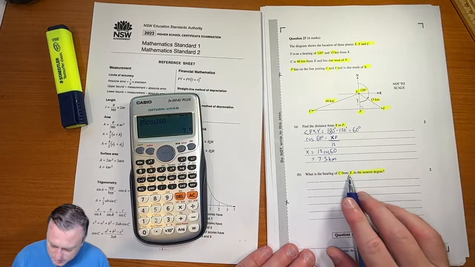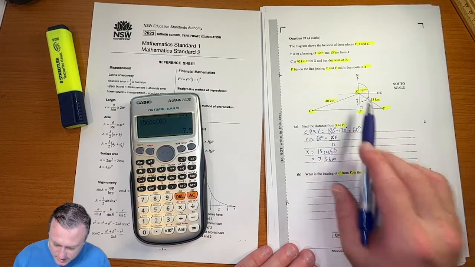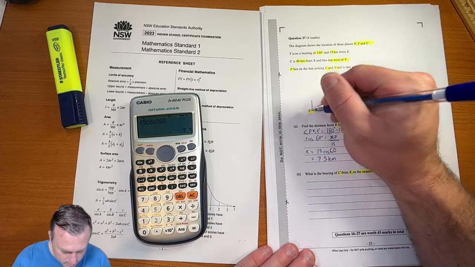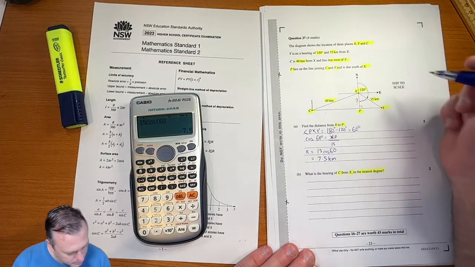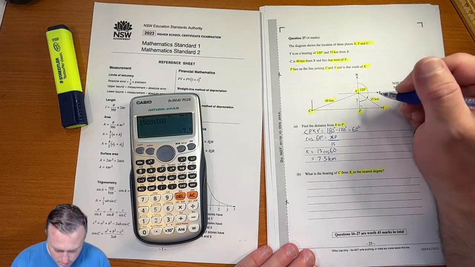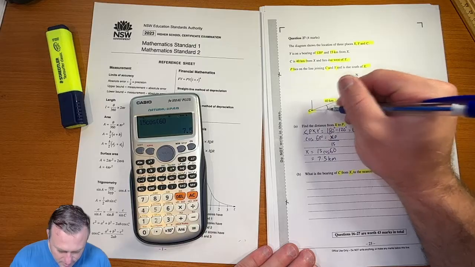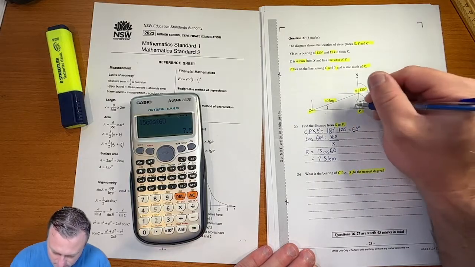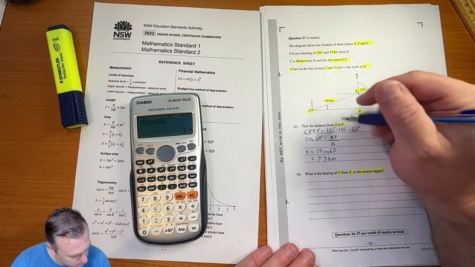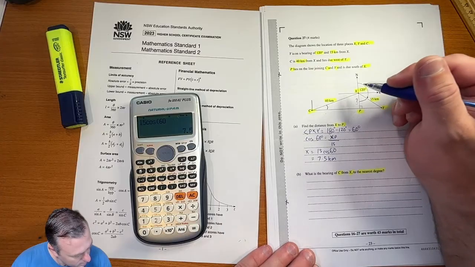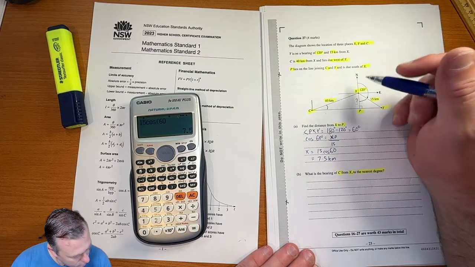What is the bearing of C to X? So C to X, going from the top there. So we probably need to find that angle in there. We now know that. We know that.